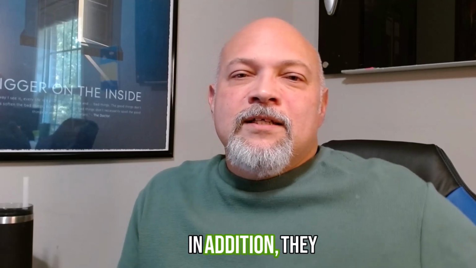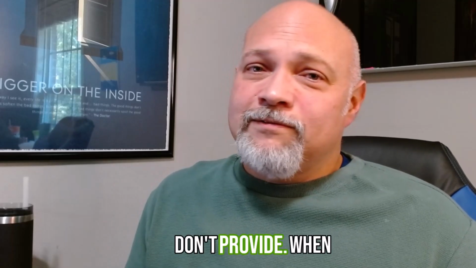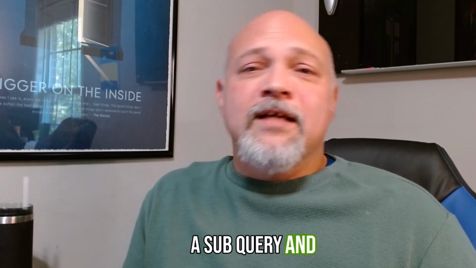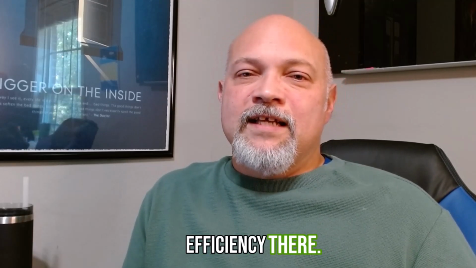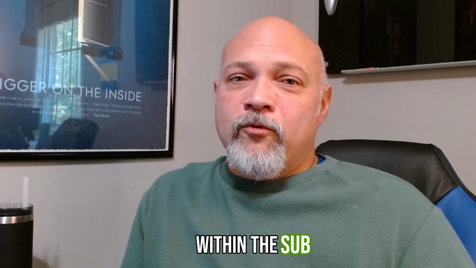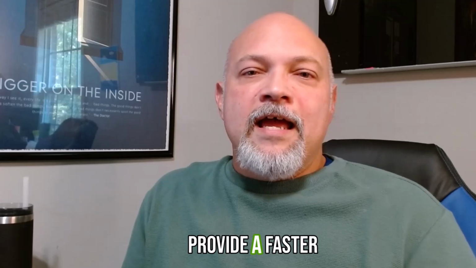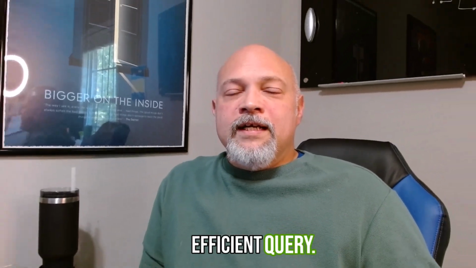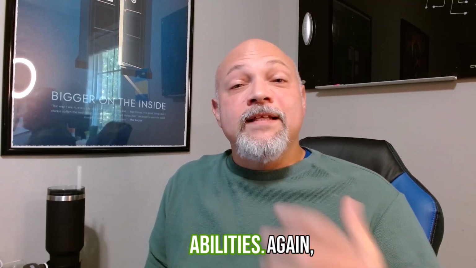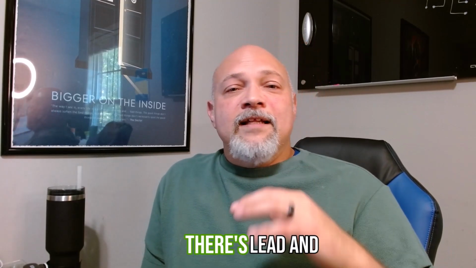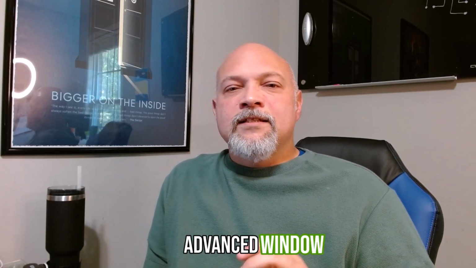In addition, they provide some enhanced performance that subqueries just don't provide. When you have to create a subquery and then join it to detailed data, you're losing a lot of efficiency there. Within the join, within the subquery itself, this will eliminate that overhead and provide a faster and more efficient query. Third is some advanced analytic abilities. Again, there's lead and lag that I'm going to talk about and some other advanced window functions.